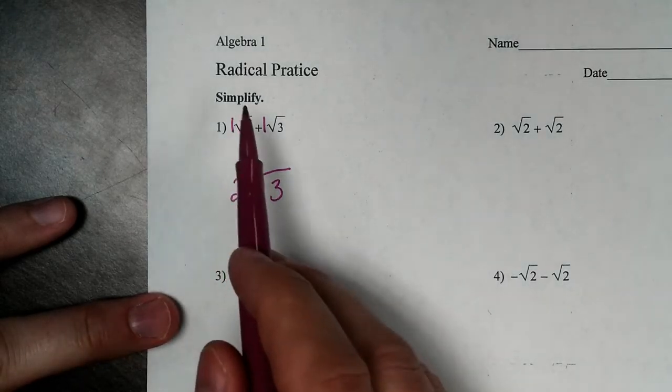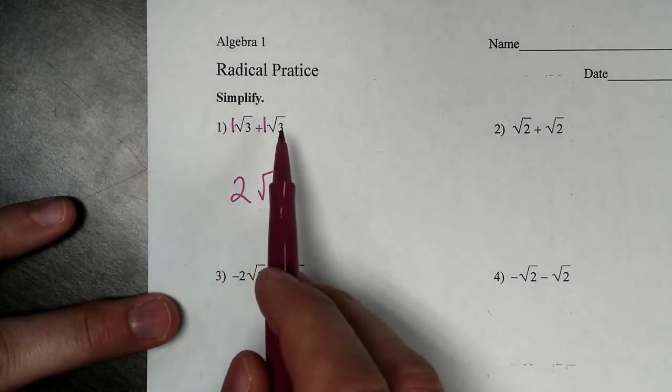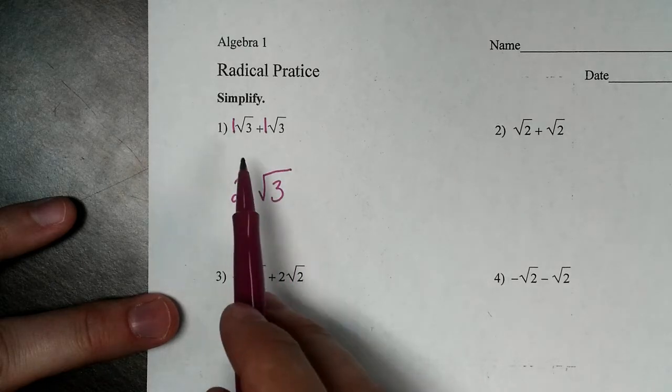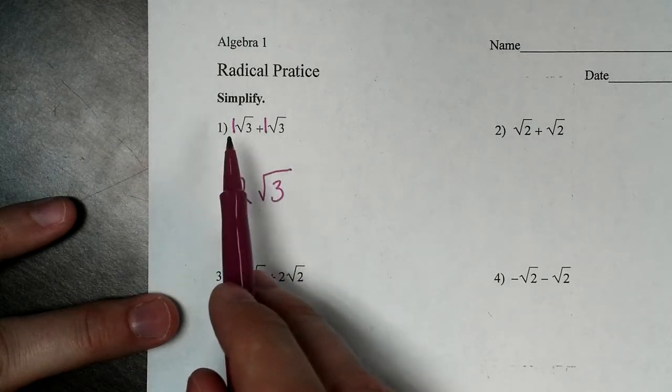So again, if the radicands are the same, you keep it the same in the answer, and you add or combine the coefficients, the numbers on the outside.